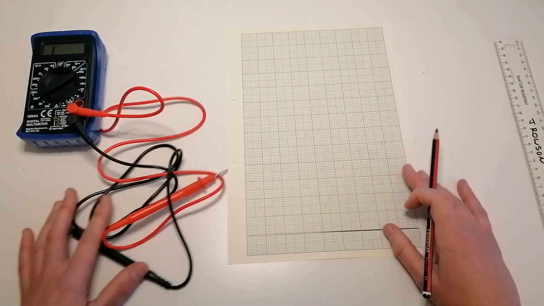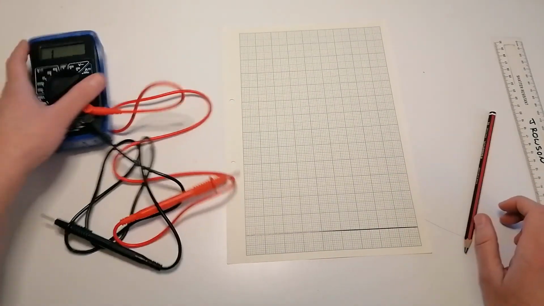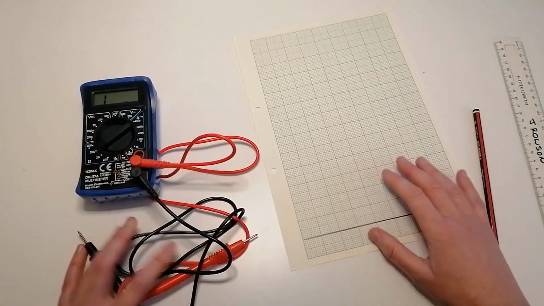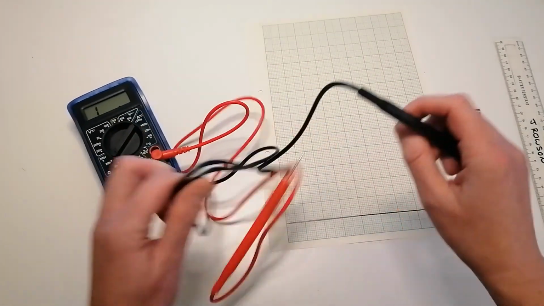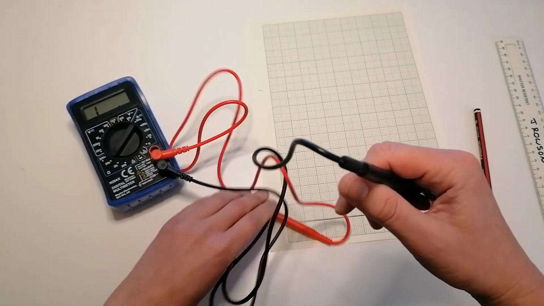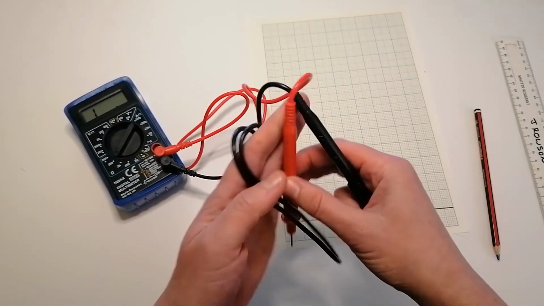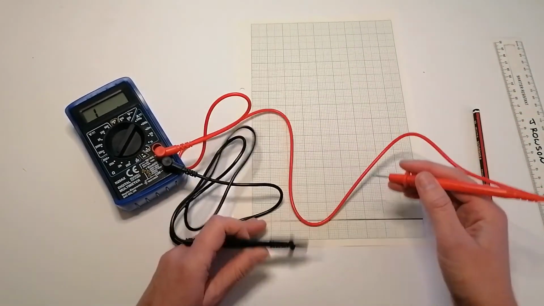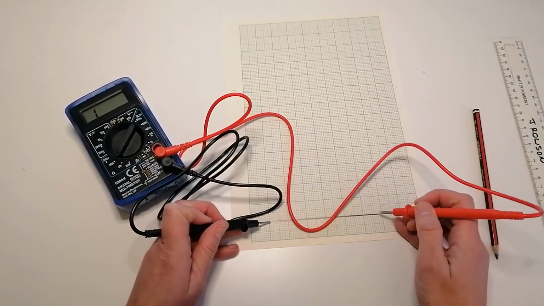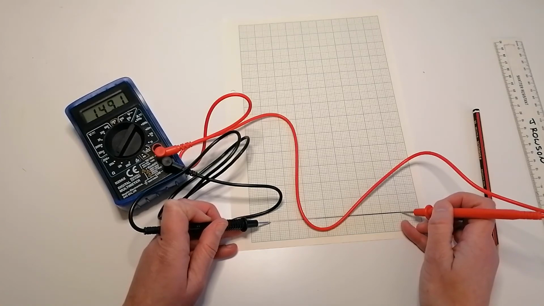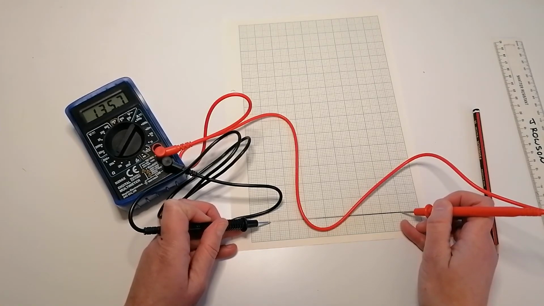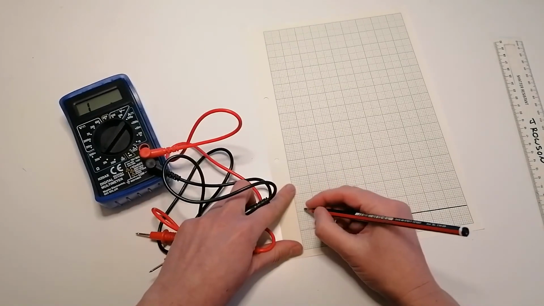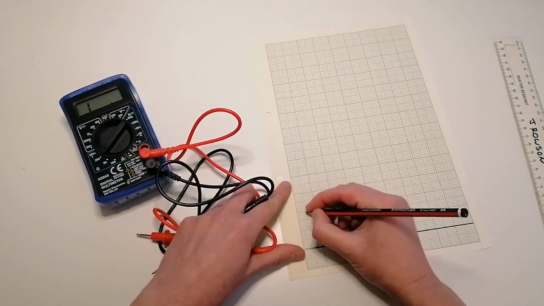I set the multimeter to measure resistance. And then I'm going to measure the resistance of different lengths of line and mark them up on the graph. So looking along the length of the x-axis, I can see here that the resistance of this line goes up to about 140. So I'm going to go up in 20s on my y-axis.